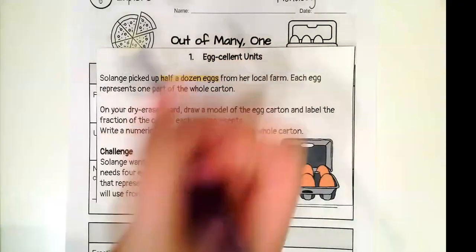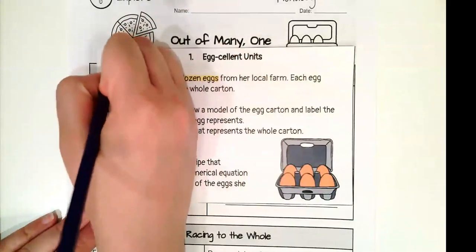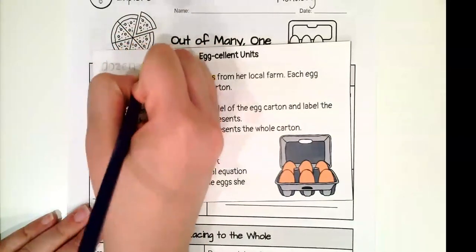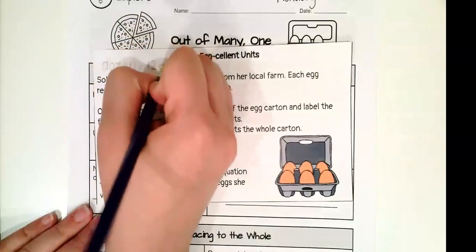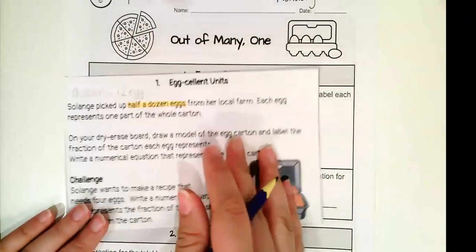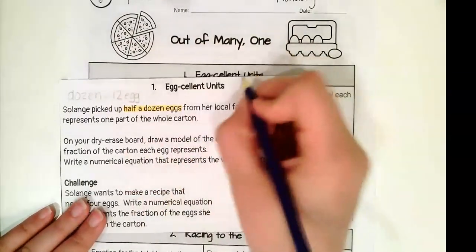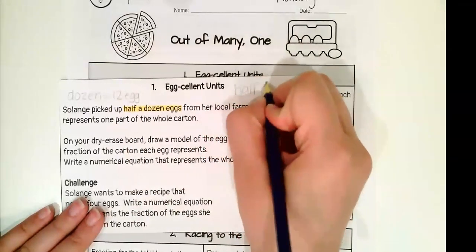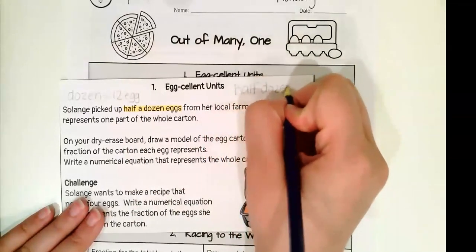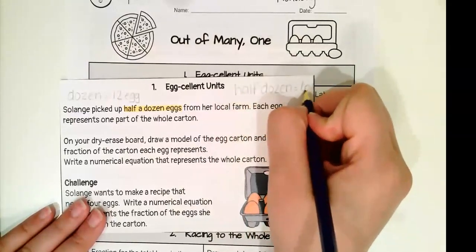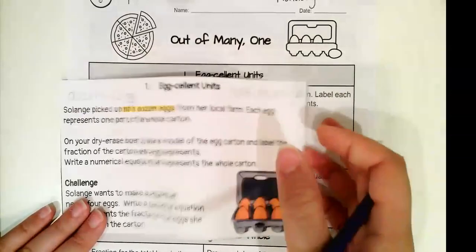So a dozen equals 12 eggs, or 12 of, it doesn't have to be eggs. It could be cars, a dozen cookies. So half a dozen would be half of 12. So what would be half of 12? 6. Okay, so she has 6 eggs.